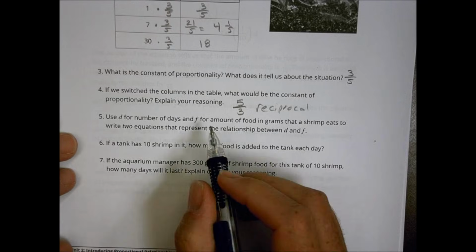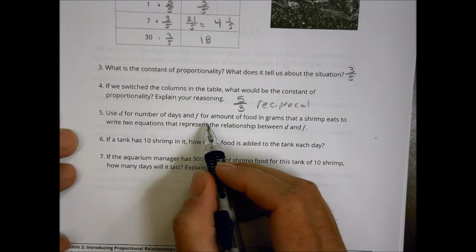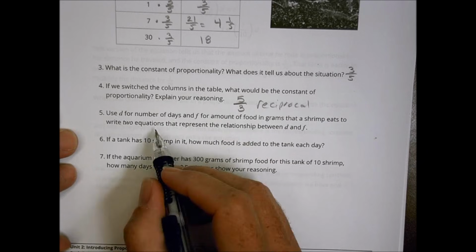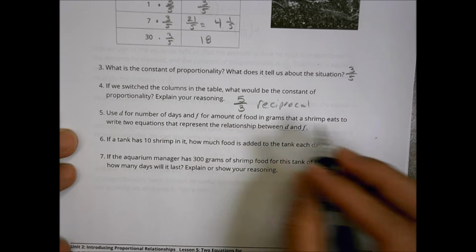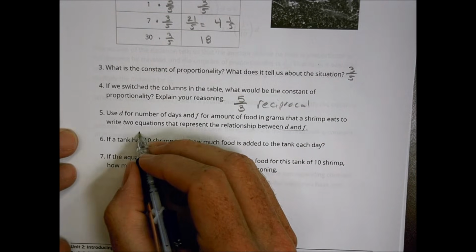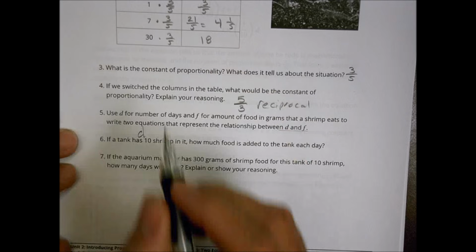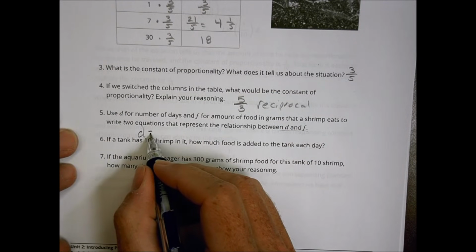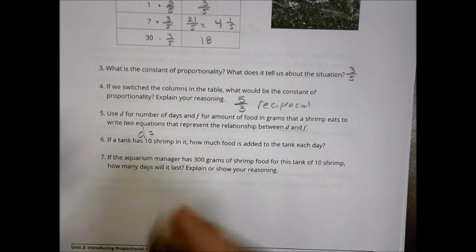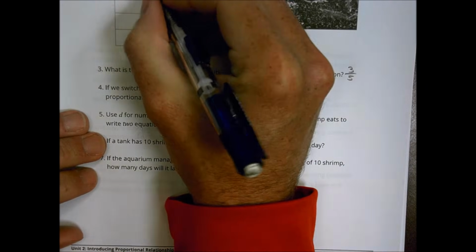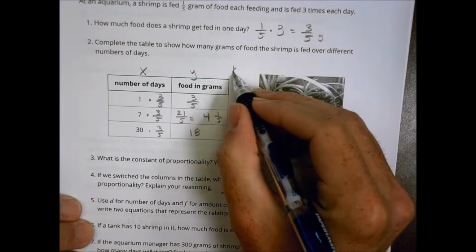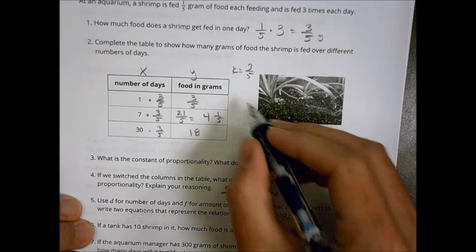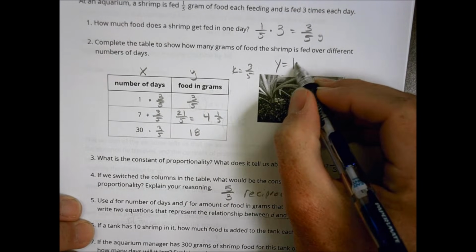For 5, it says use D for the number of days and F for the amount of food in grams that a shrimp eats to write 2 equations that represent the relationship between D and F. Okay, so you might start off with the first one, it's pretty straightforward. Let's go with what's in the table. The table we've talked about before, we have our X and our Y value, right? Our X and our Y, and in this case, our K value is 3/5. And we've said that one equation is Y equals KX.